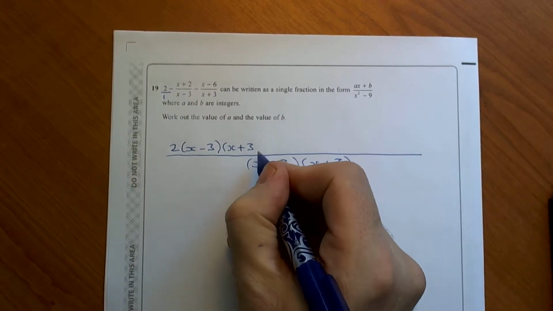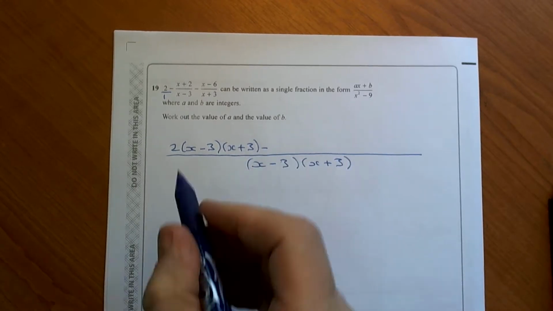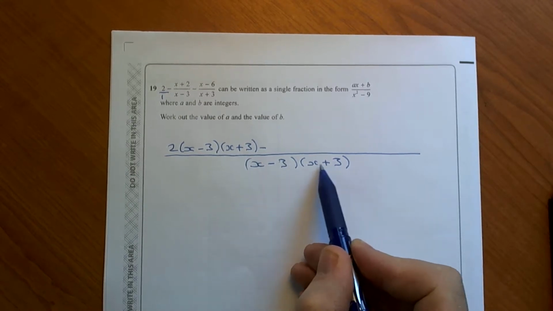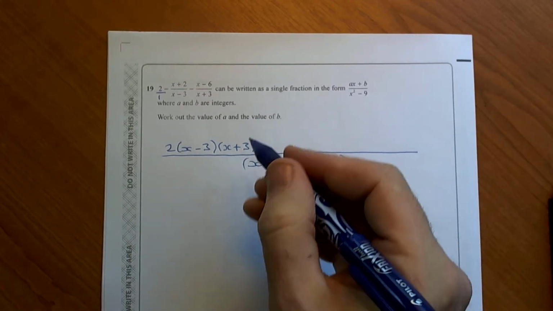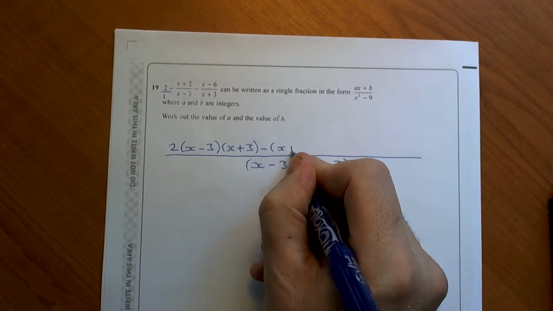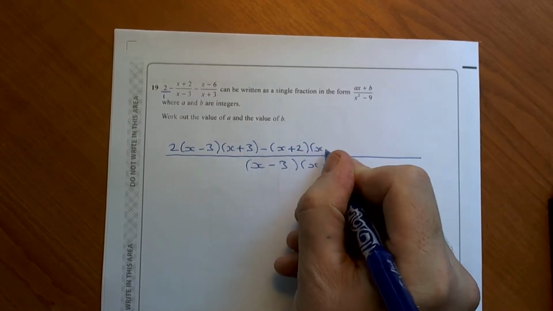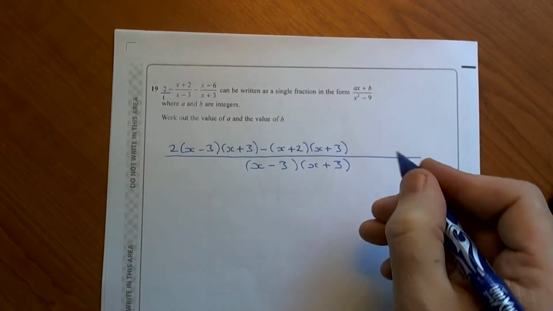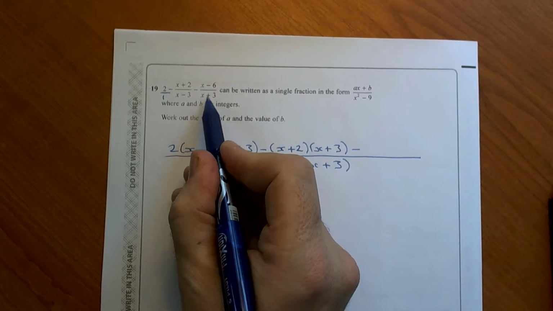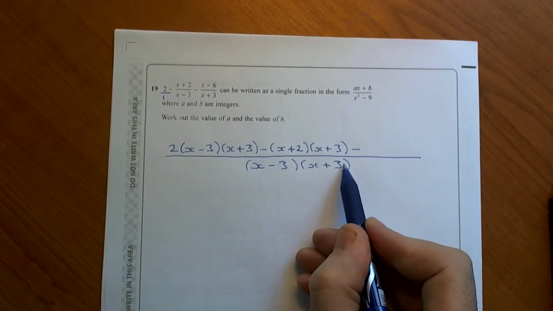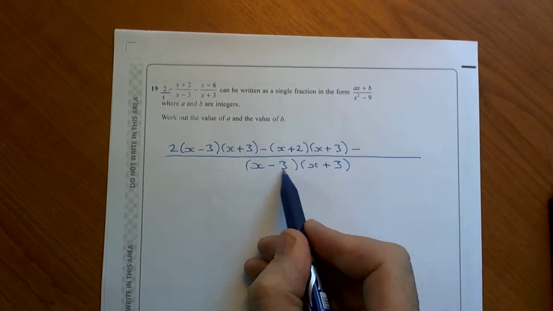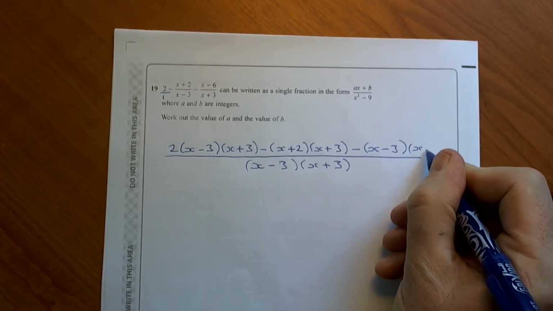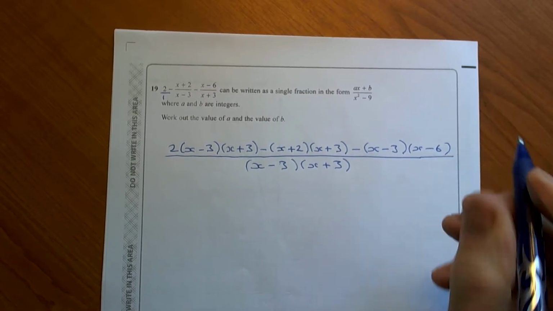Then the next one, I've got a minus sign. What do I multiply x minus 3 by to make this? I multiply it by x plus 3. So I'm going to have x plus 2, x plus 3, close bracket. Then I've got another minus sign here, minus. What do I multiply x plus 3 by to make the common denominator? I multiply it by x minus 3. So I've got x minus 3 times x minus 6.